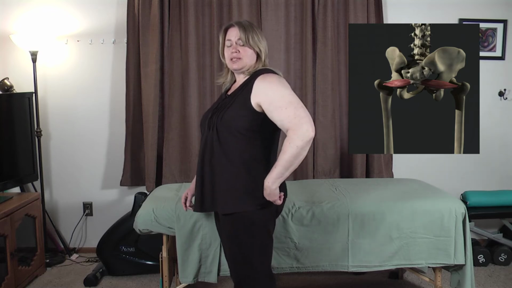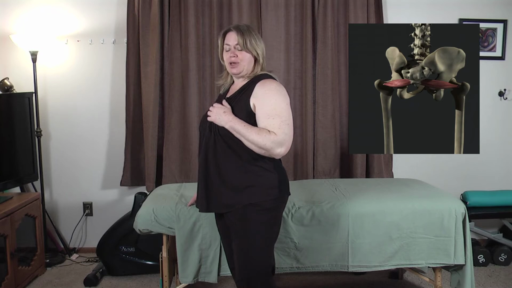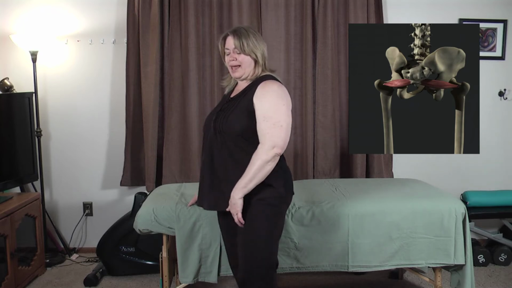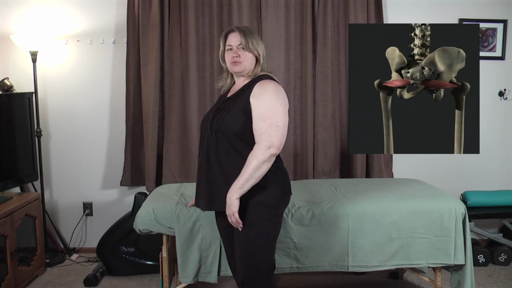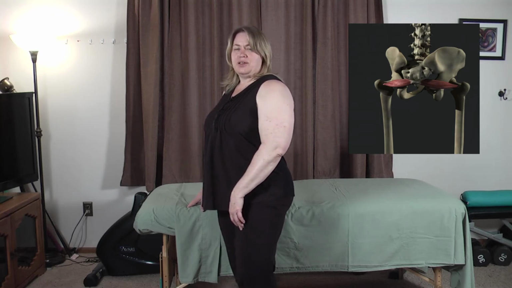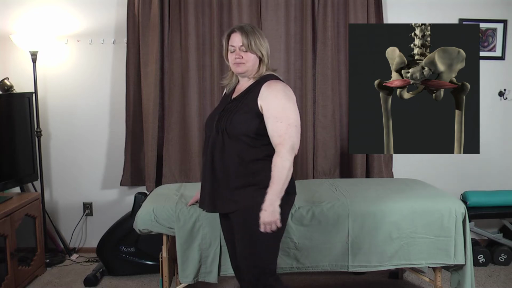Actions for piriformis. It is the most superior of what's called the deep six lateral hip rotators. So the first and main action is it's going to do lateral rotation of the thigh at the hip. So it's going to move that thigh away from anterior midline. That's lateral or external rotation of the thigh at the hip. So that's its main action. It's also going to do just a little bit of abduction. So lateral rotation of the thigh at the hip and abduction of the thigh at the hip. Those are the actions for the muscle.